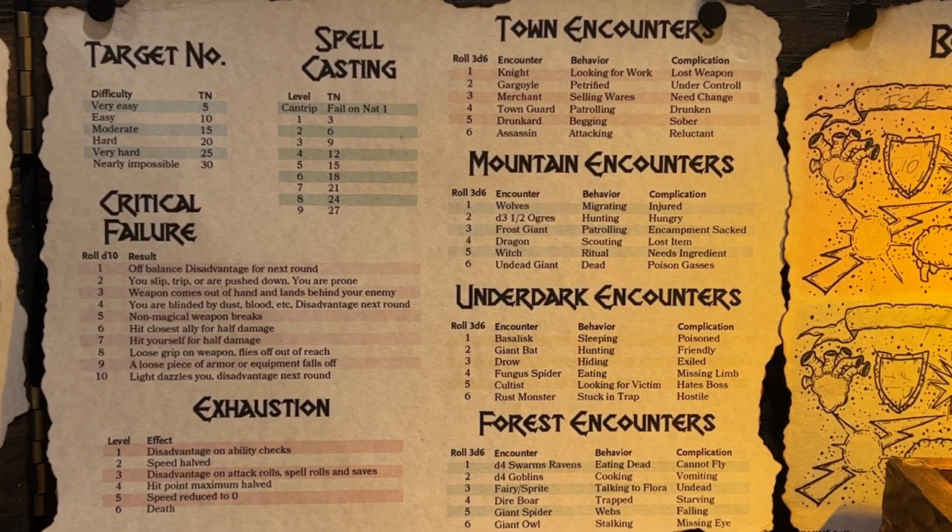The next panel here has target numbers, spell casting difficulty numbers, a critical failure chart, and exhaustion chart. On the right side are random encounters for lower levels. This is a 3d6 matrix. The original idea is read from left to right. So for instance, I wrote for mountain encounters, number 5, a witch, ritual, and needs an ingredient. But in the matrix, if you roll 3d6, you can come up with all sorts of wacky stuff. I got this idea from Dungeon Masterpiece, and it has worked amazingly. It gets you thinking outside of the box when you weren't even planning on it.